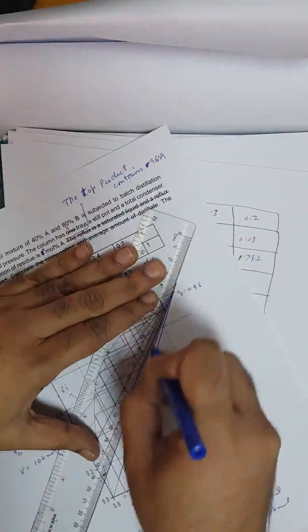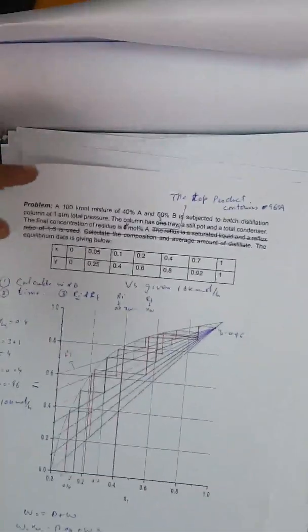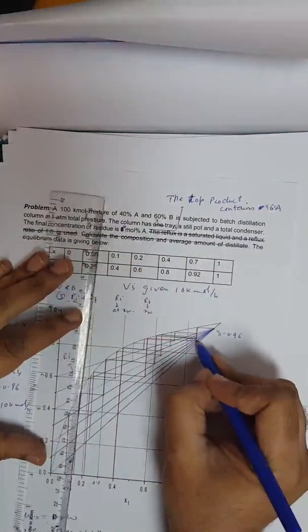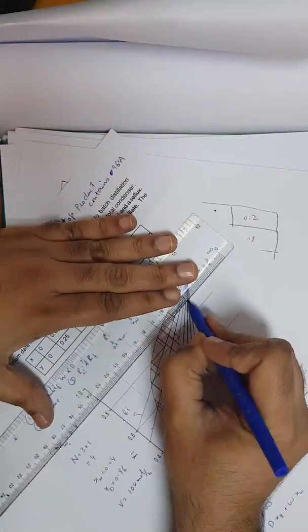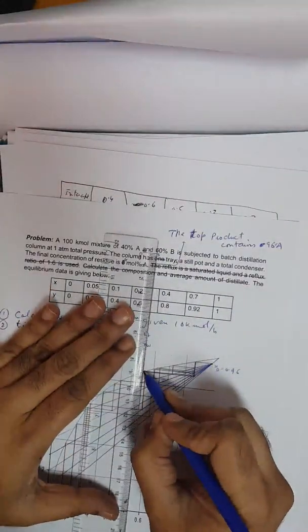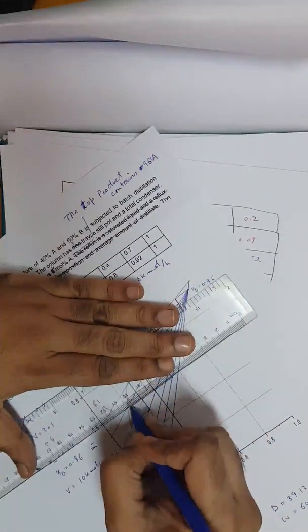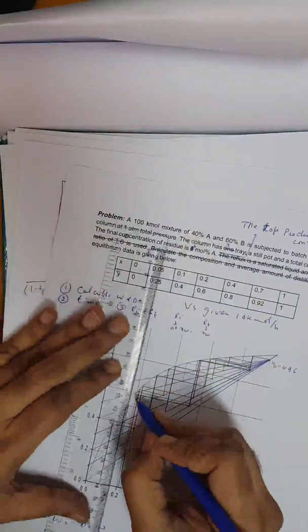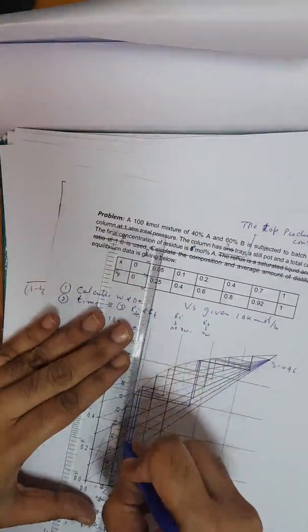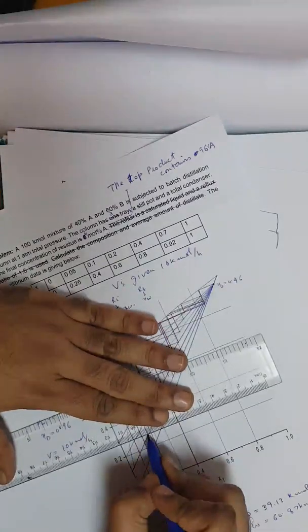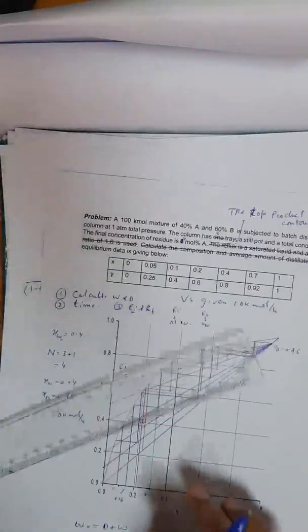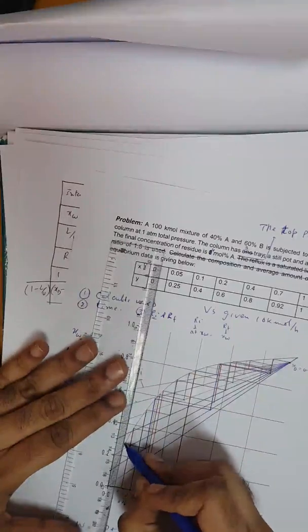So let's say I go 0.1, then we have this value. If you find it difficult, you can just erase the line and draw a new line. So you see we are getting exactly 0.1, 0.05.